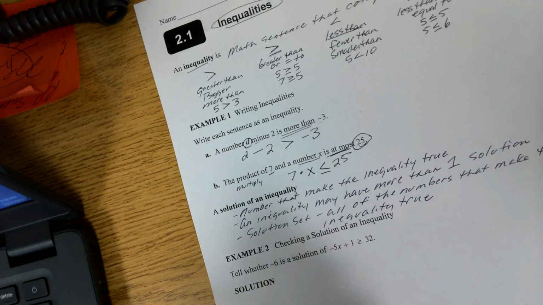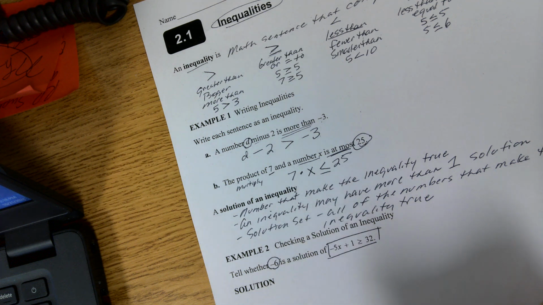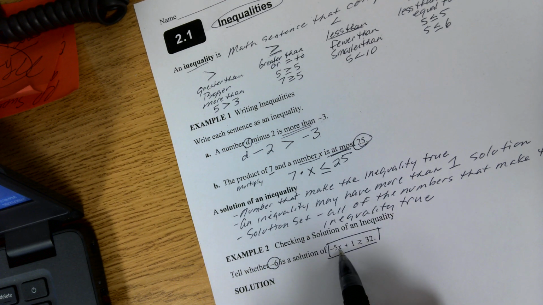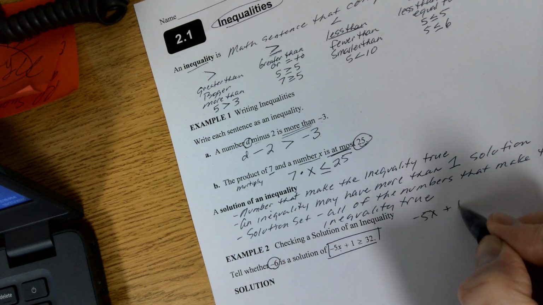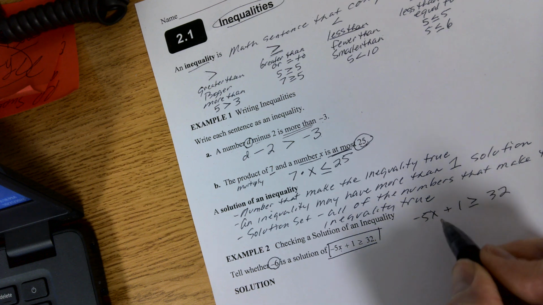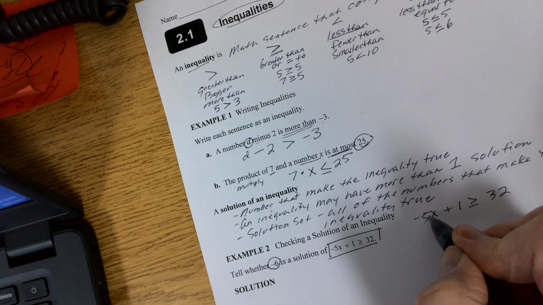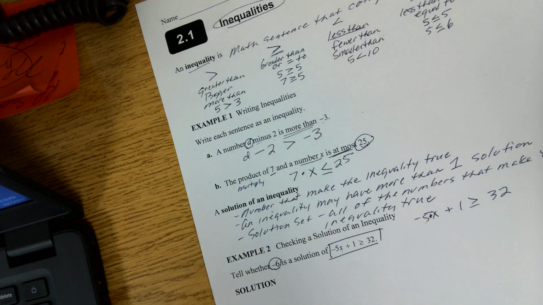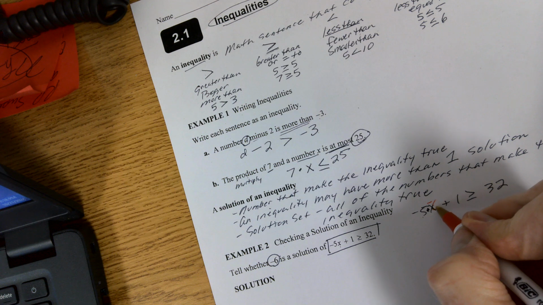So if we want to know, does negative 6 make this inequality true? When I replace the x with negative 6, does it make it true? Let's rewrite this. Remember, when the negative 5 is directly next to the x, the operation between them is multiply. So I'm going to take the negative 6 and replace x, so it's going to go right over the x.